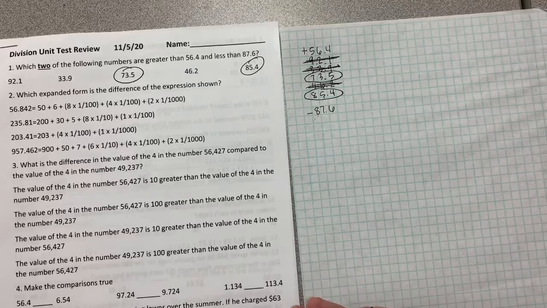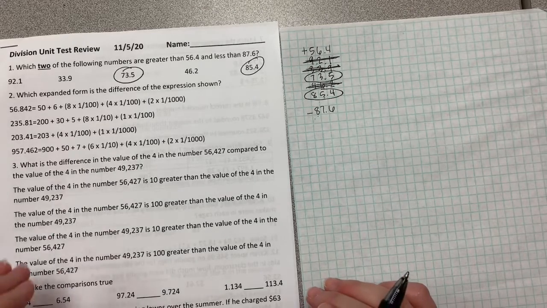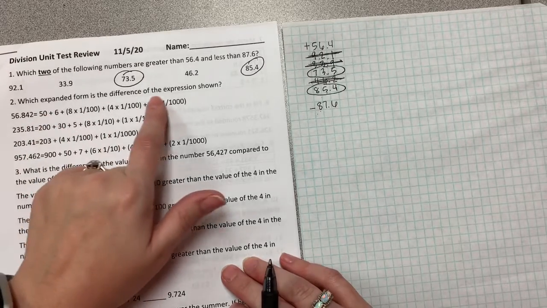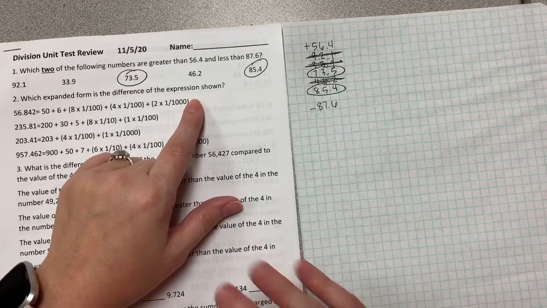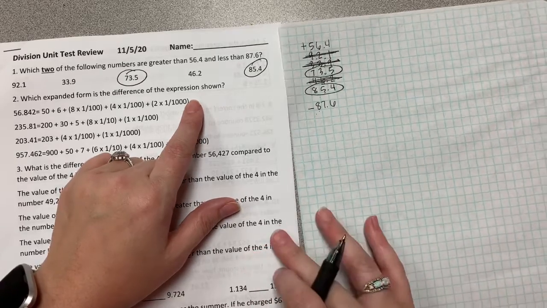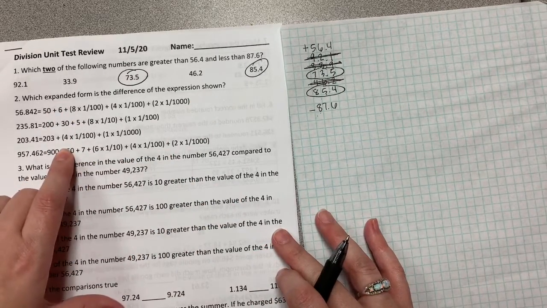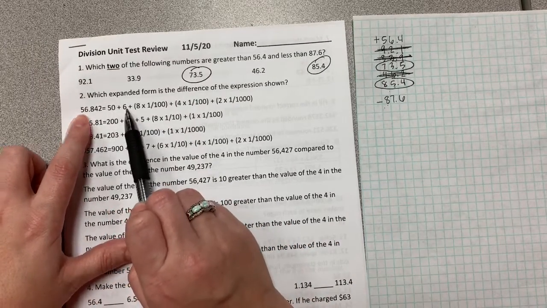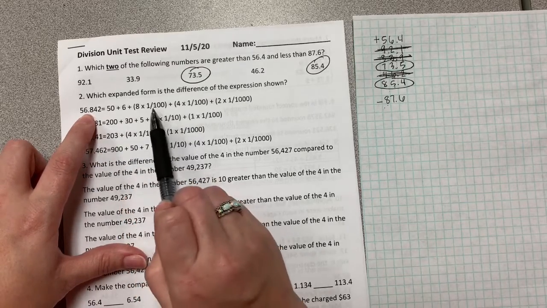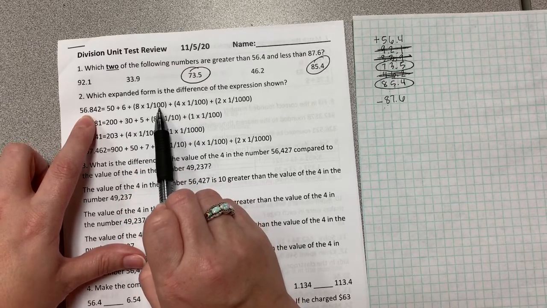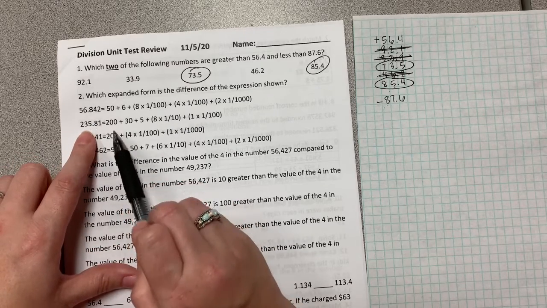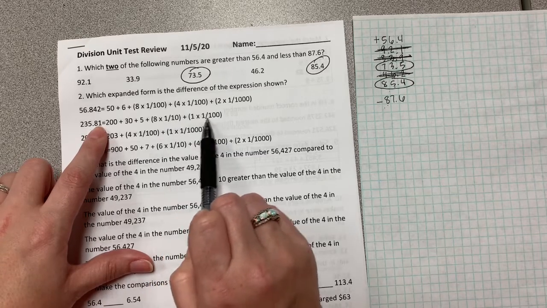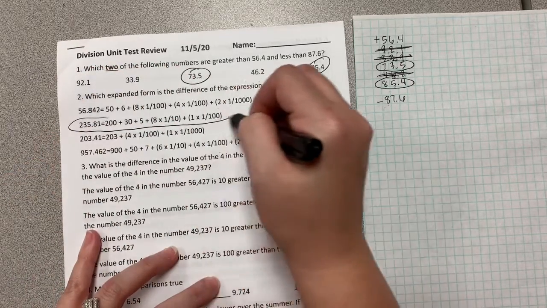Now this next one, I don't know if you could tell, but if there's not a mistake, then it's not a Miss Bain work. So it says which expanded form is the difference of the expression. I was supposed to put an expression here, but I didn't. So all you're going to do is pick whichever one of these is written correctly in expanded form. So let's look. That's 56, 50 plus 6. That 8 is in the tenths place, but it has it in the hundredths. So that is not correct. This is 235, 200 plus 30 plus 5. The 8 is in the tenths place and the 1 is in the hundredths. So that is going to be our answer, okay?